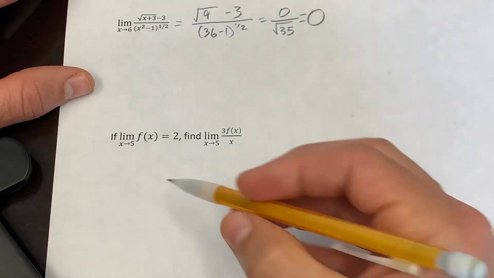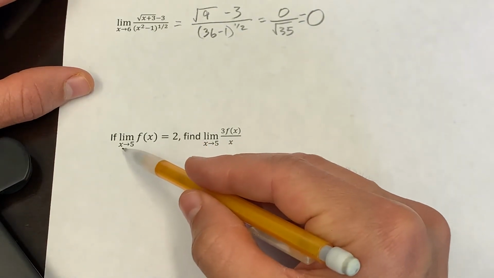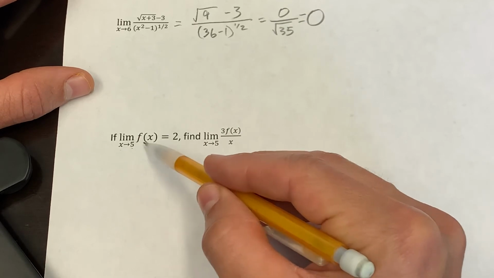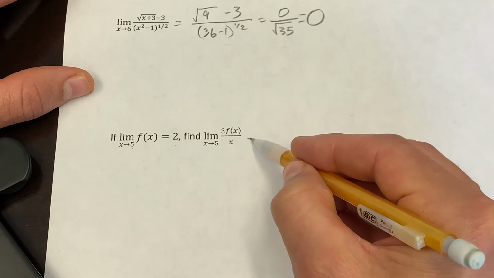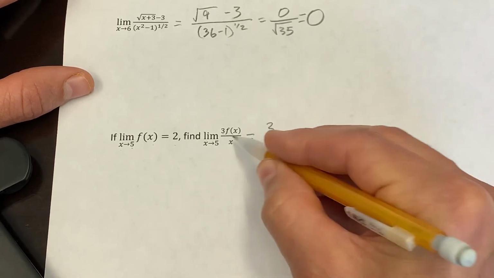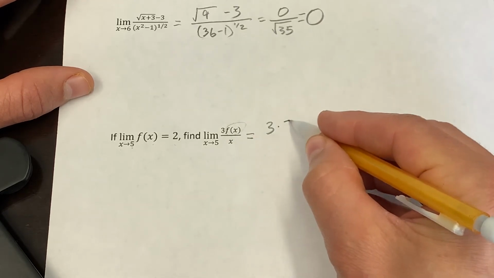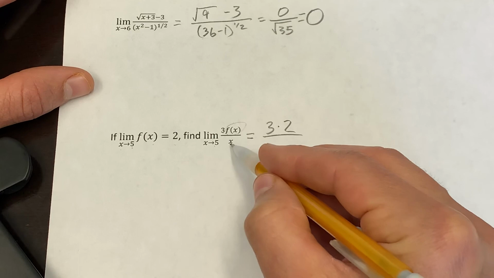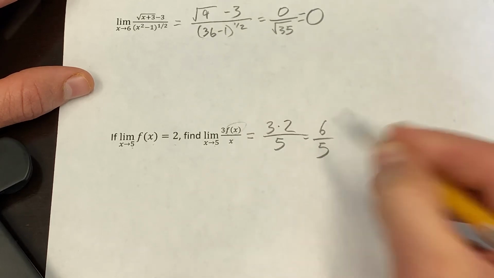And it turns out you don't even have to know what the function is. As long as I know as x approaches 5, the limit of f of x is 2, then I can do something like this. Using the limit laws, I can say, well, 3 is still going to be 3. This limit is going to be 2. And as x goes to 5, x is going to be going to 5. So we have something like 6/5 there.